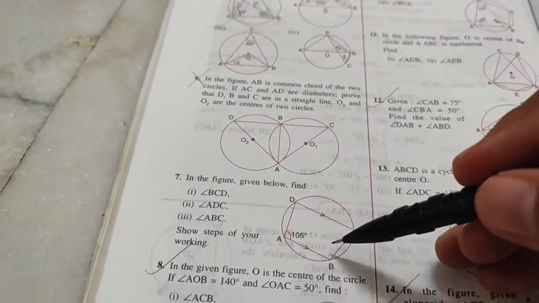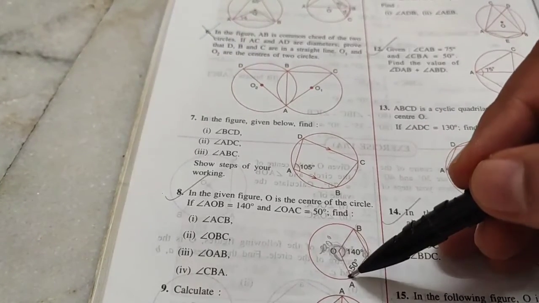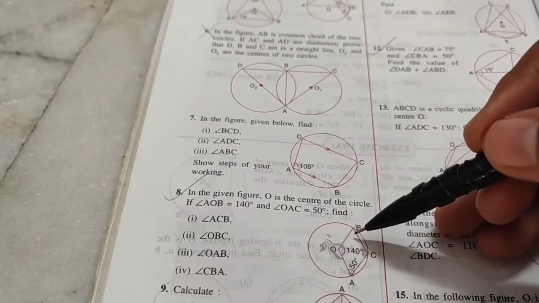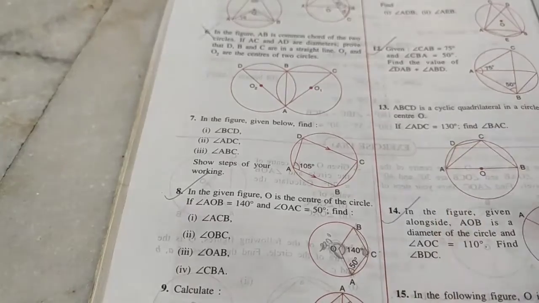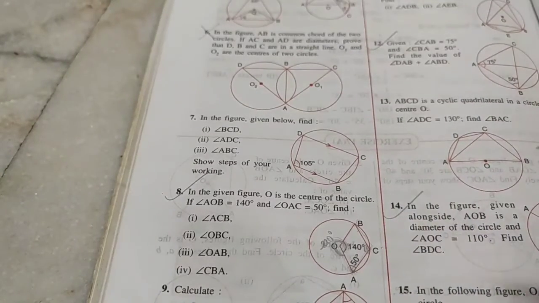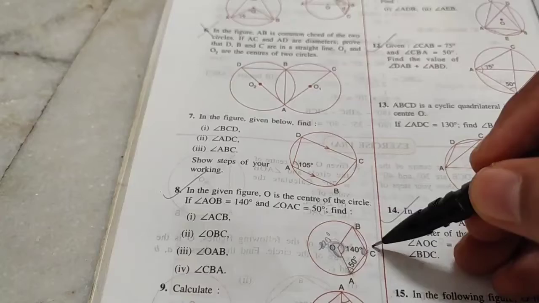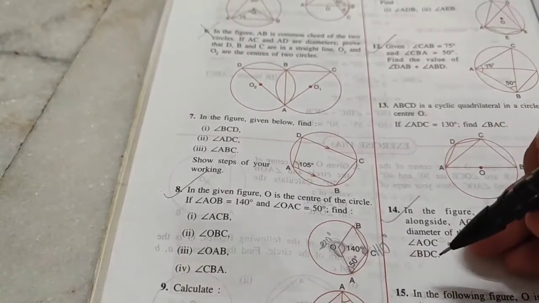Similarly, here also, this angle has a central angle called reflex angle AOB. So this will be half of 220, which comes up to 110 degrees.